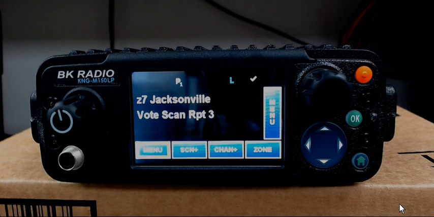I'm going to pause the video for a second and then swap the number 2 and number 1 transmit attenuation cables, and we should now, hopefully when I come back, see it favor repeater number 2 as opposed to number 1. So stand by for that.